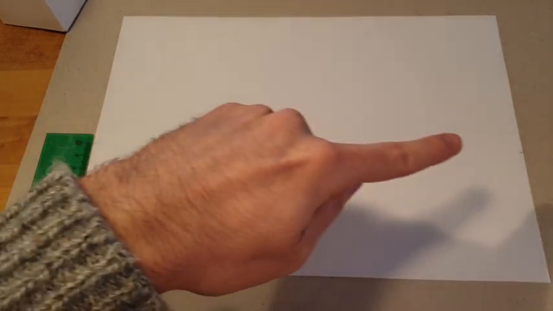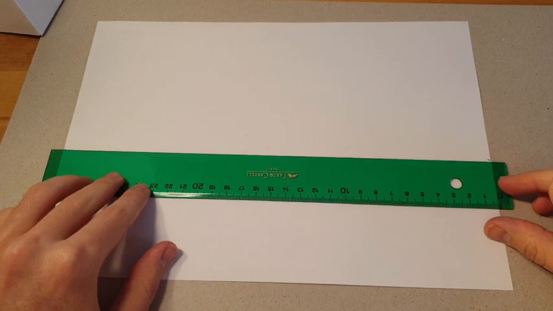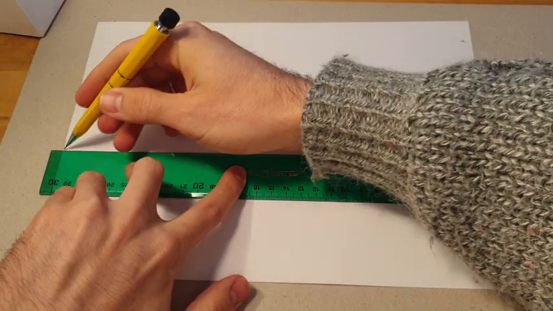First of all, draw 2 marks at both the left and right edges of the sheet of paper of 9 centimeters. Then draw the horizontal line.